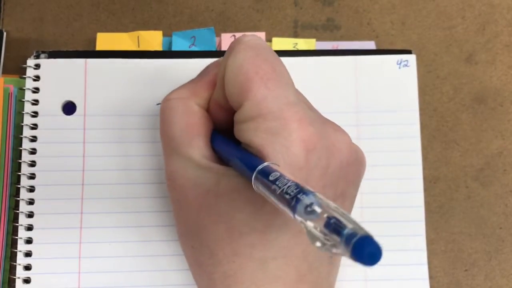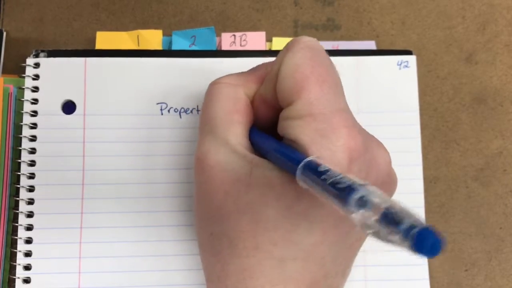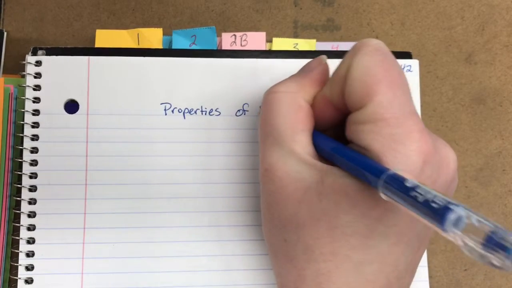Alright, so we're doing properties of exponents.